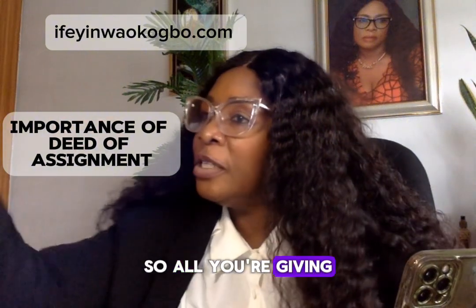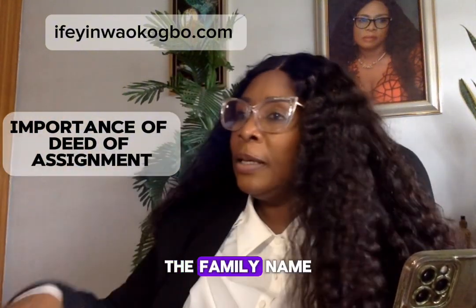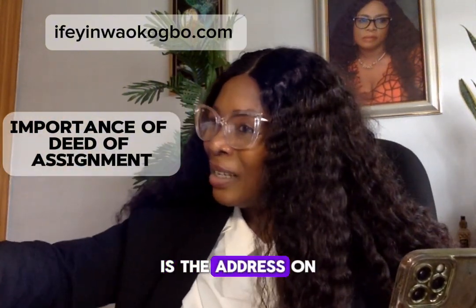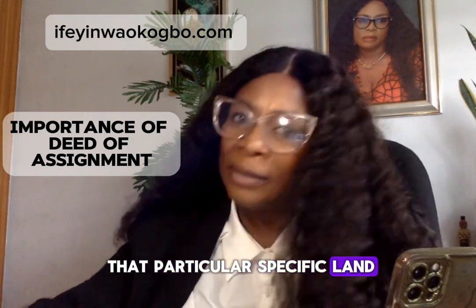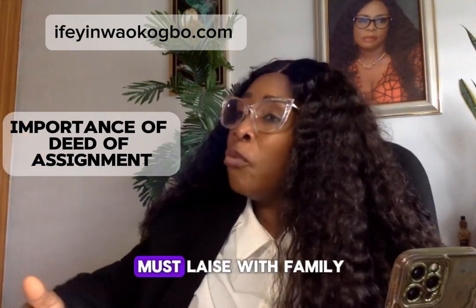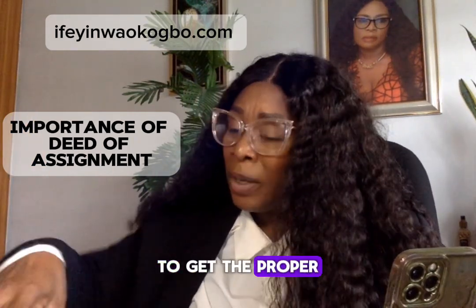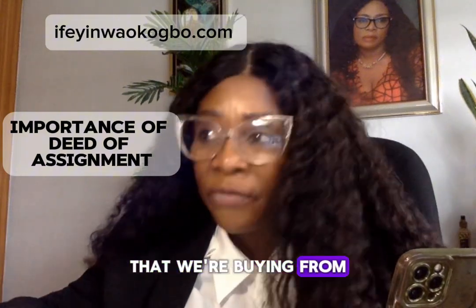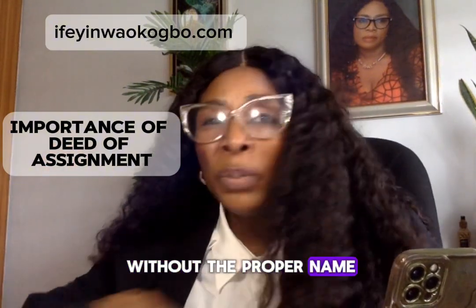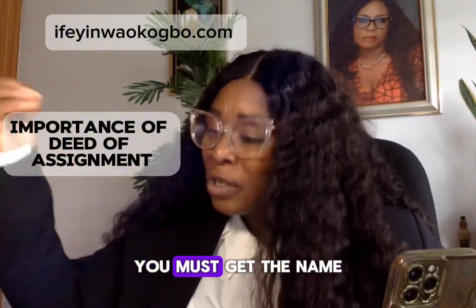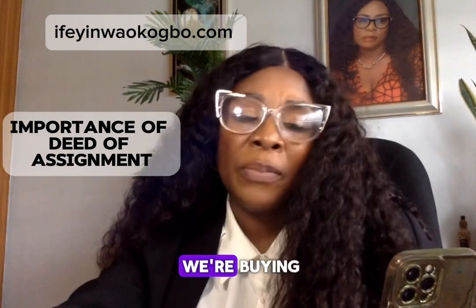So when you're giving a deed of assignment, the family name is the address on that particular land. That means we must liaise with the family to get the proper name of the land we are buying from. Without the proper name, please don't prepare any deed of assignment. You must get the name from the family that we are buying the land from.